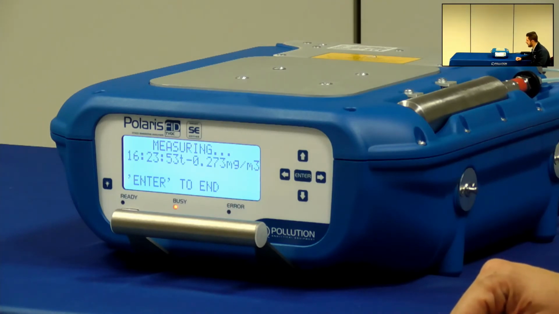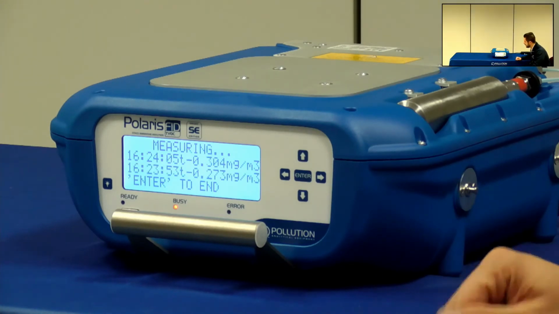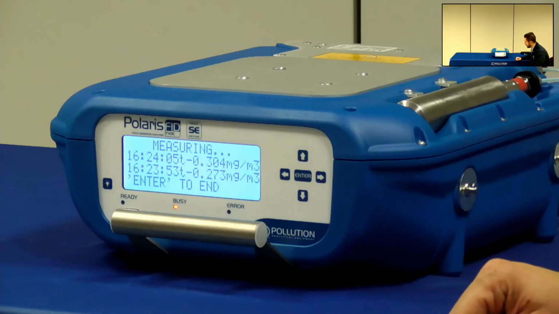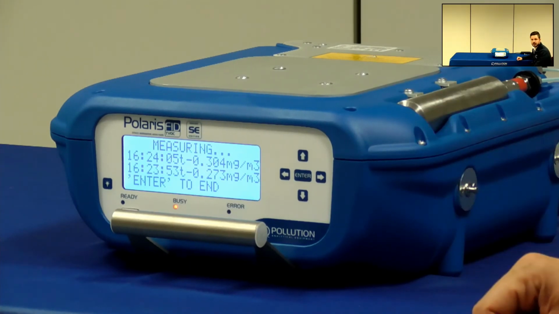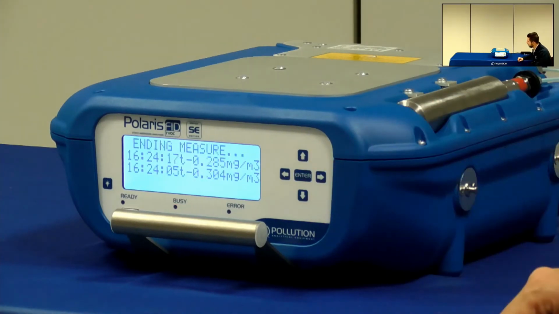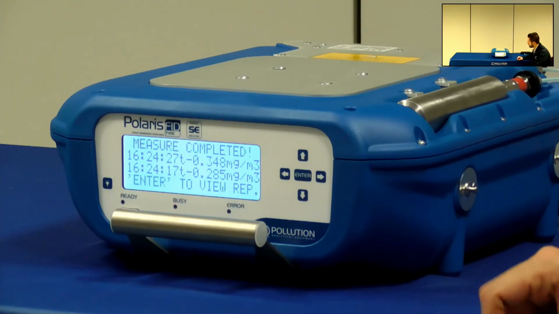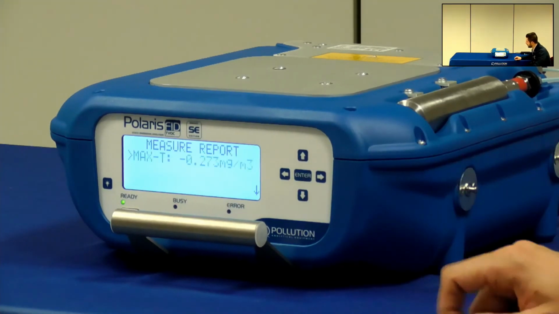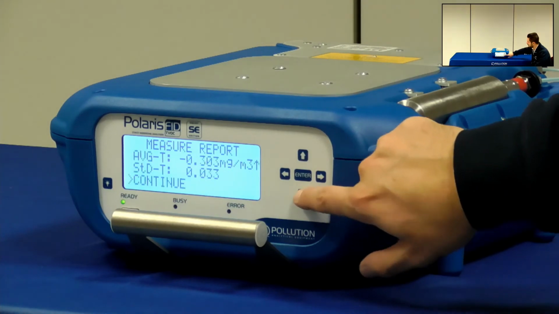So in this case, I'll just skip this part and without waiting for the value to be stable again, I will go directly back to the method menu and without saving the data. So just press Enter to end the measurement and go back. Okay, measure completed. I'm not saving data.